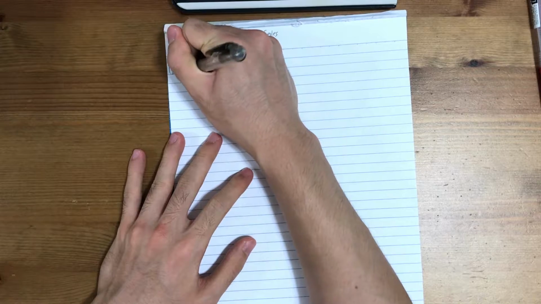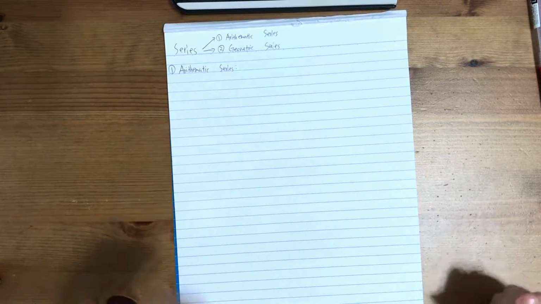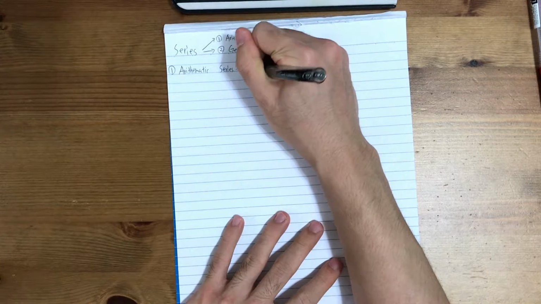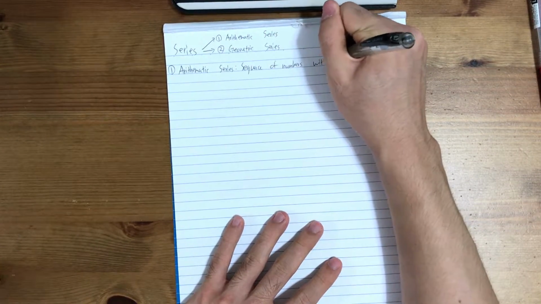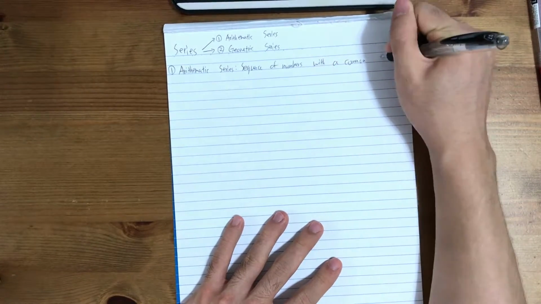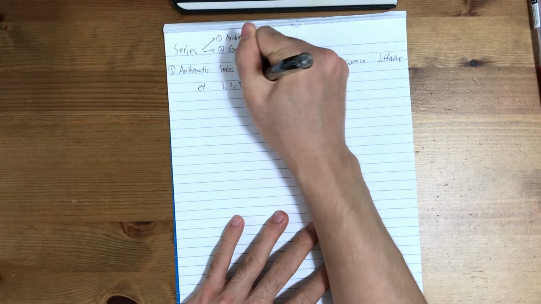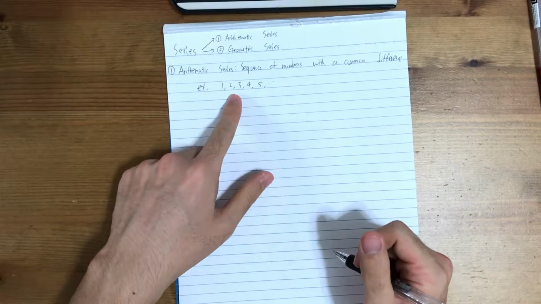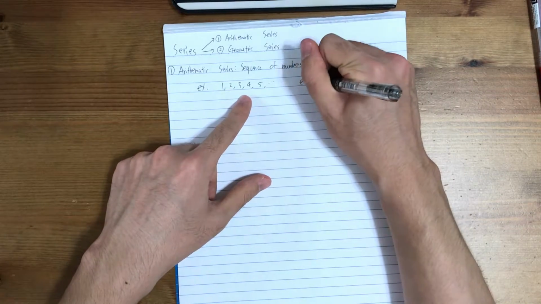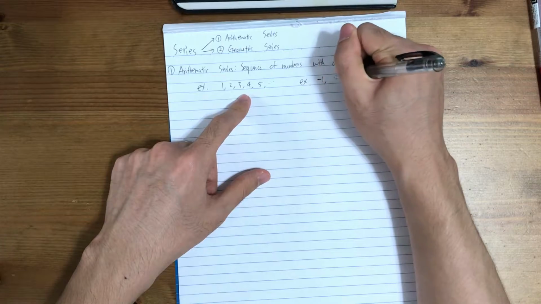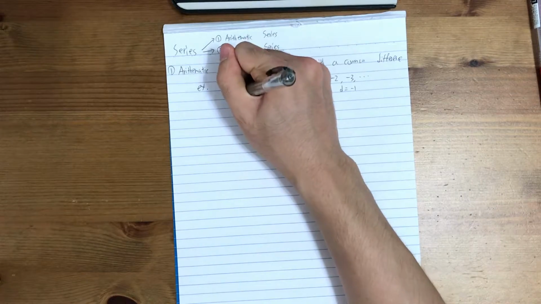So arithmetic series is a sequence of numbers with a common difference. So for example, 1, 2, 3, 4, 5, and so on. In this case, the common difference is 1 because we see that every term is increasing by 1, right? Or the common difference can be negative as well. So for example, like here, the common difference is negative 1, and here the common difference is 1.